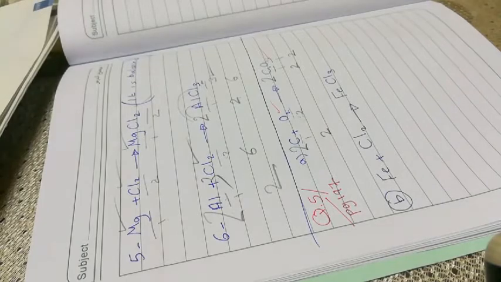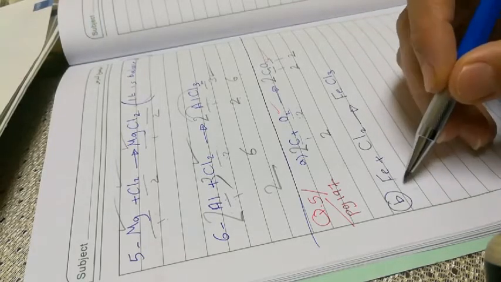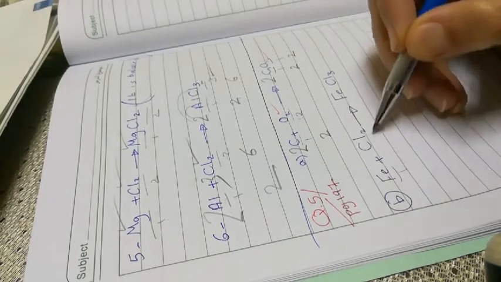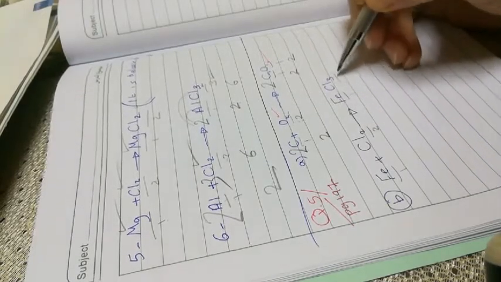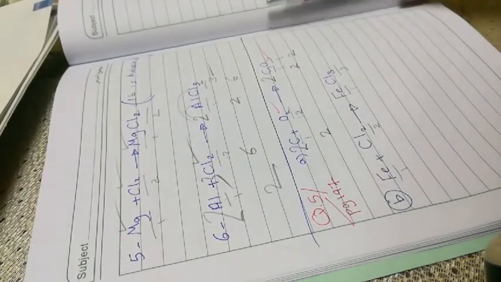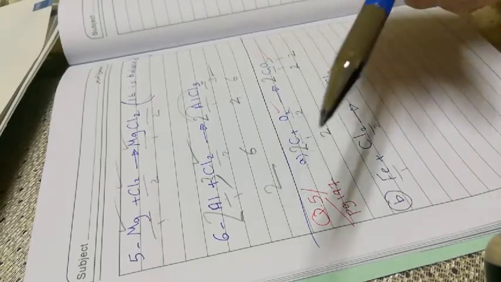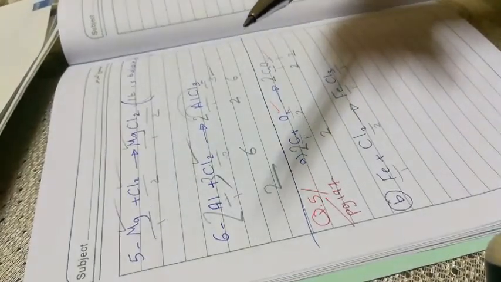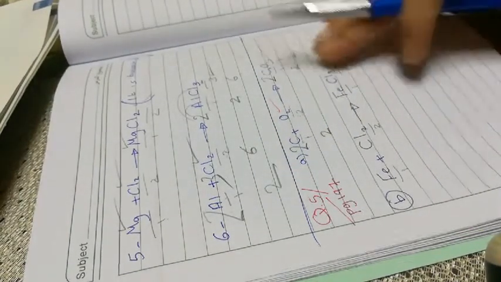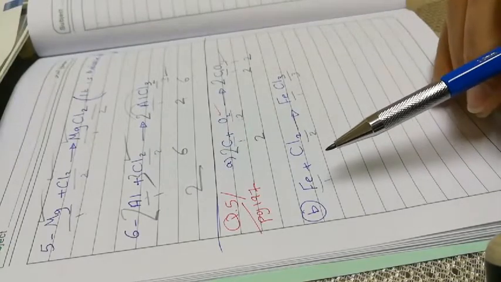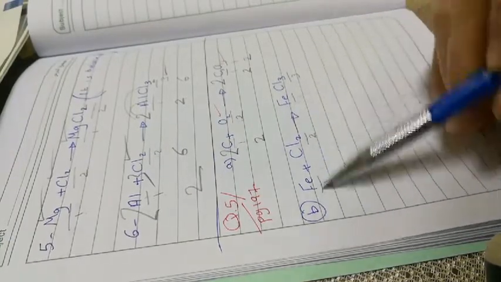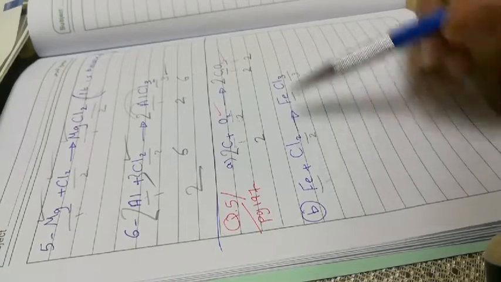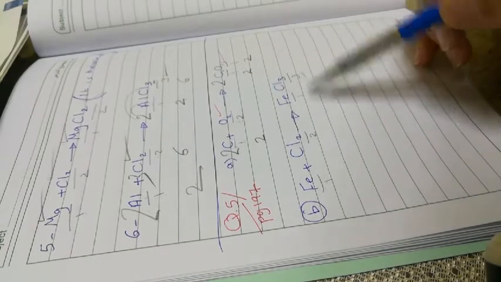Okay, part B. Fe, which is iron, plus Cl2 equals FeCl3. Again, count the number of the atoms. Here 1, here 2, here 1, and here 3. Use pencil. This is my advice. You must use pencil because you cannot balance it correctly the first time. Okay. The number of the iron atoms are the same. Go to the number of the chlorine atoms. Here we have 3 and here we have 2.